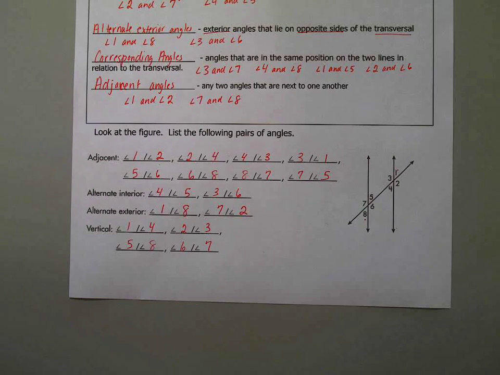Okay, so in class we will be looking more deeply into this, but right now if you can get a basic idea of the vocabulary associated with line and angle relationships, you'll be good to go.